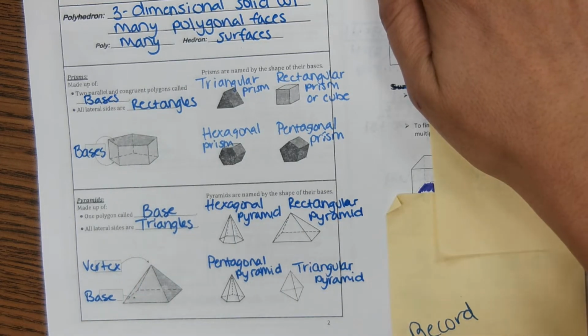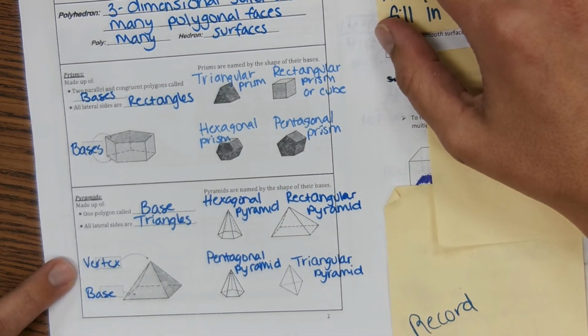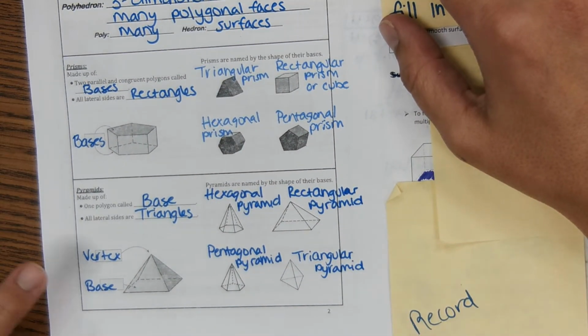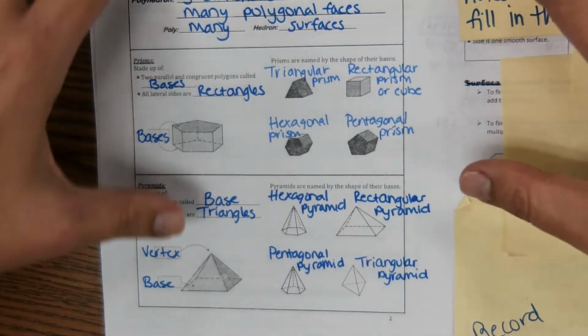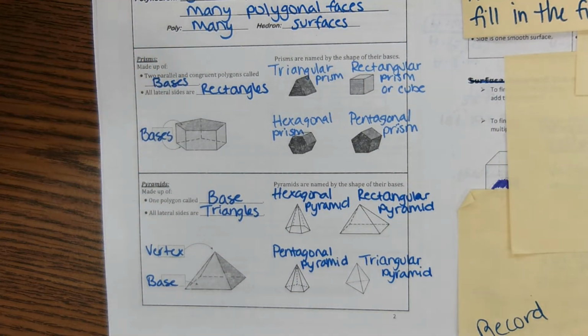Then furthermore, if you break it up into two categories, we have prisms and pyramids. Prisms right here are like a tissue box. This would be a prism. It has two bases, top and bottom, that are the exact same shape and size. The bases are congruent, and then around the sides are rectangles.